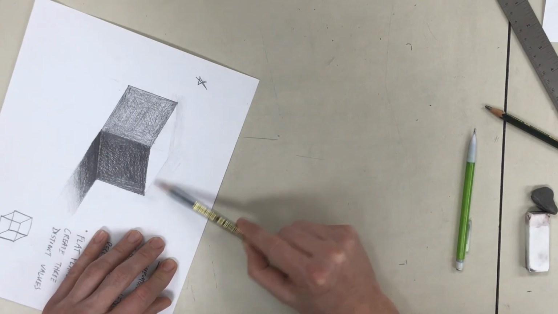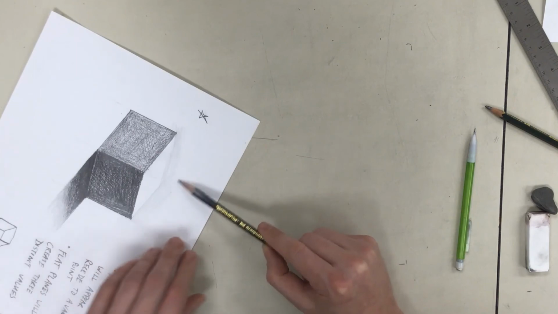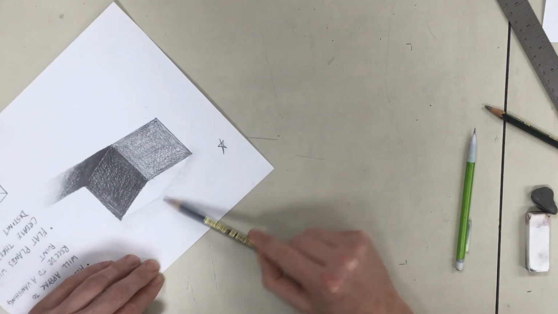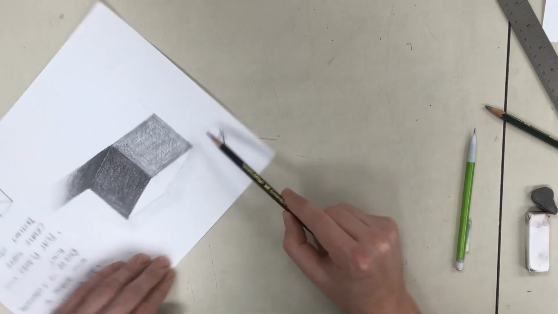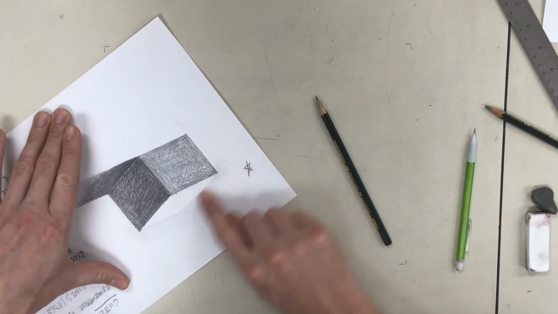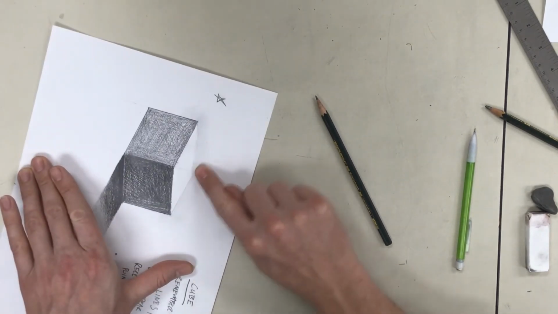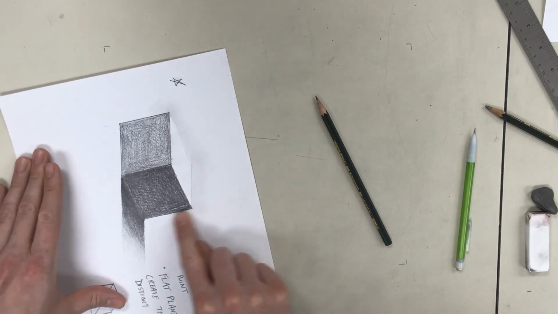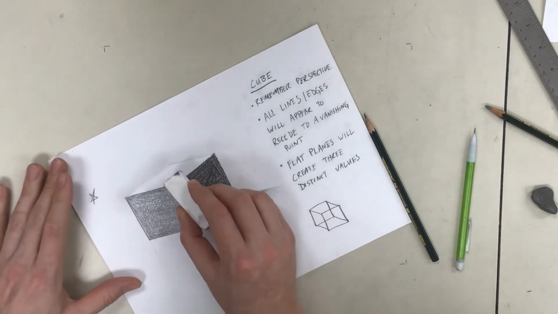And if there was ever a moment where you were allowed to use finger smearing, this would be that moment. So I'm going to use my finger and I'm just going to blend in that 4H shading that I just added, just to give the top a little bit of atmosphere outside of the cube so that the top of the cube is established with value differences and not an outline.